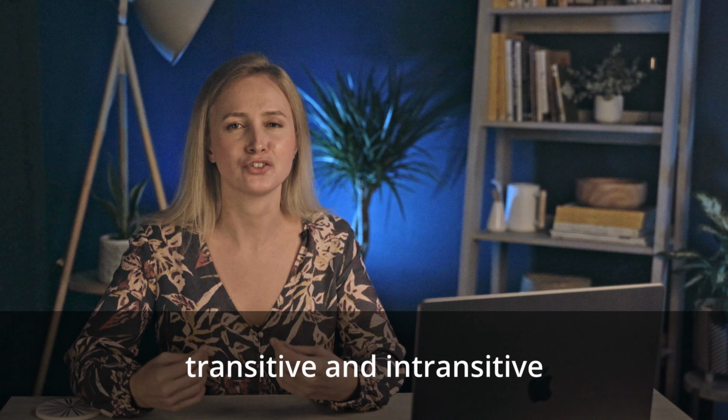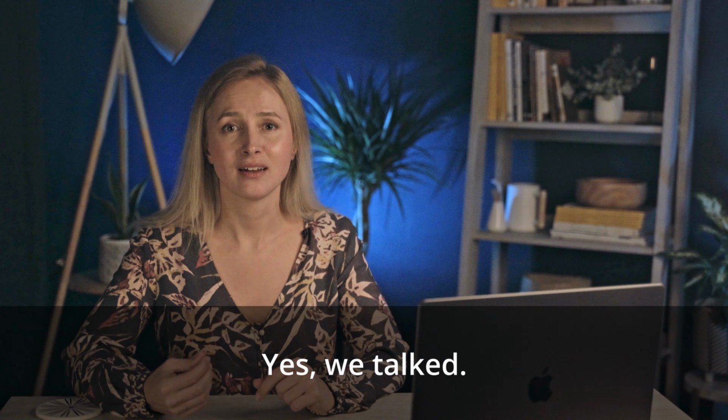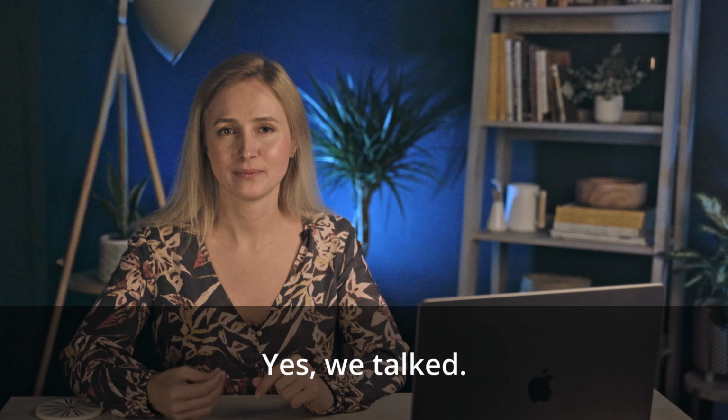However, some verbs can't be by themselves. They need an object. And to understand this, we should know that verbs can be transitive and intransitive. An intransitive verb doesn't have an object. In the following sentences, cry and talk are intransitive verbs. The baby is crying. Maybe there is a question, and the answer can be yes, we talked. So these verbs don't need anything to come after them.